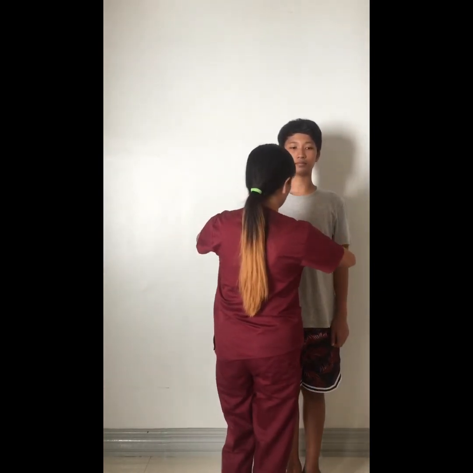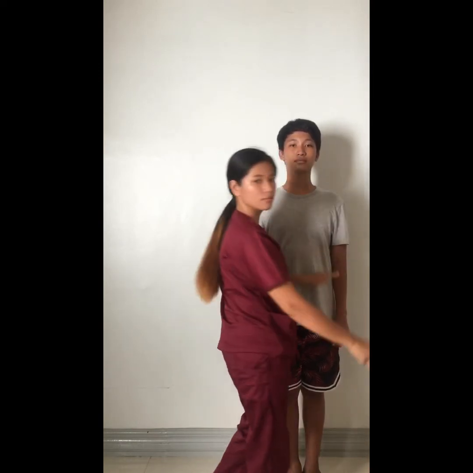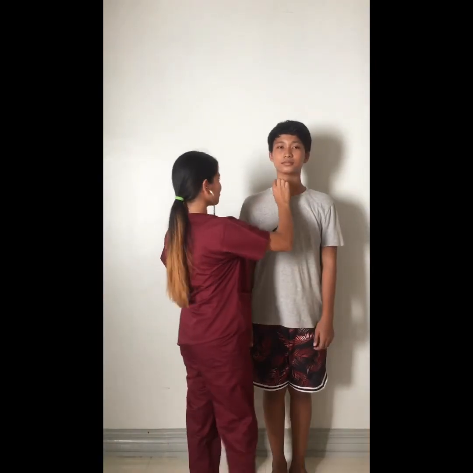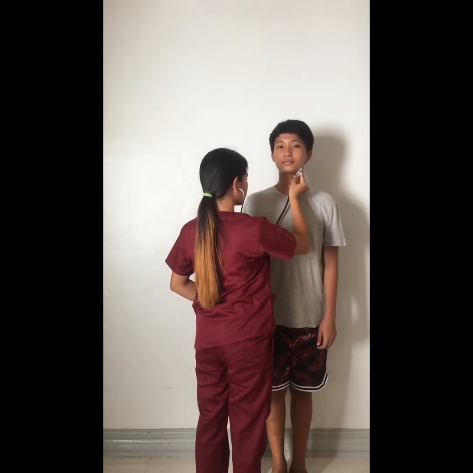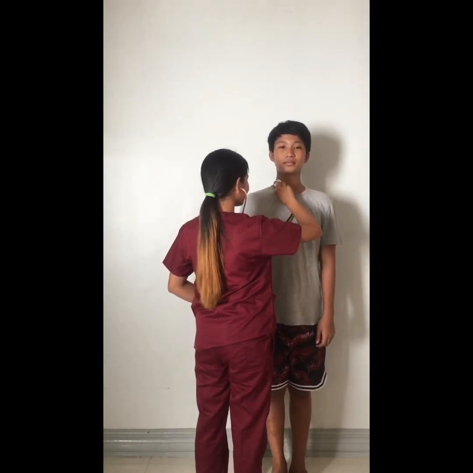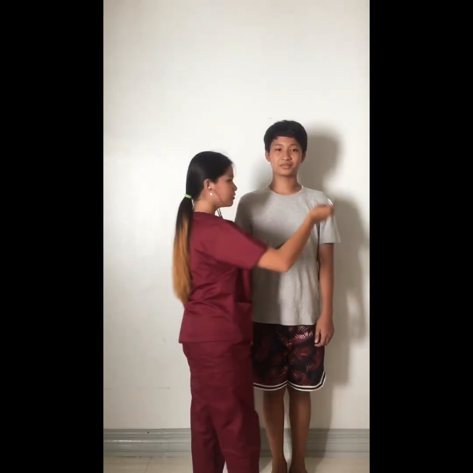This time I'm going to percuss the anterior chest systematically. So my findings are okay. I will now auscultate the patient's trachea. So my findings is there are no abnormalities.